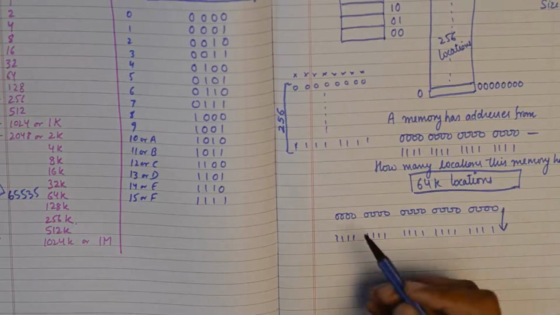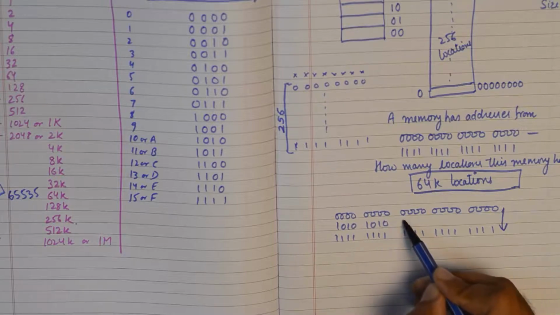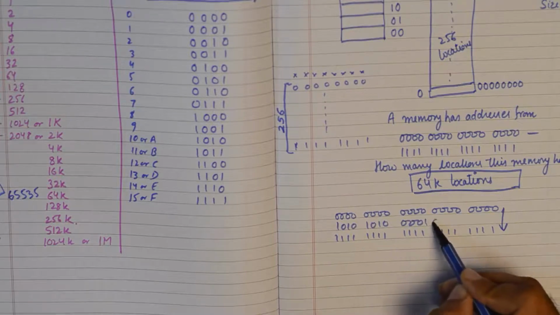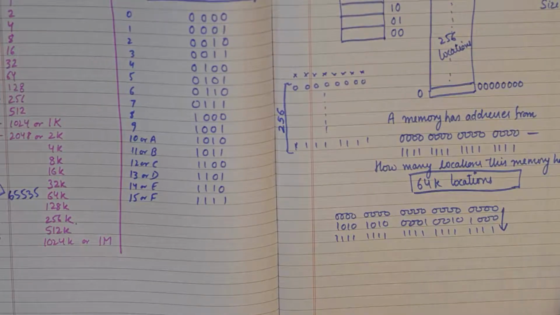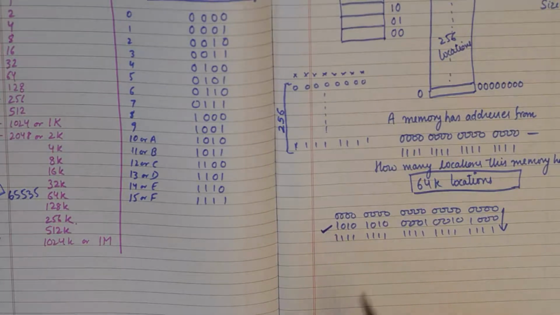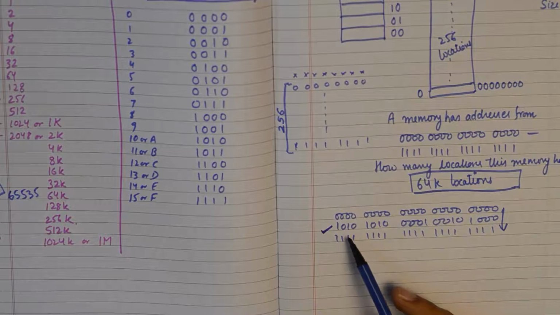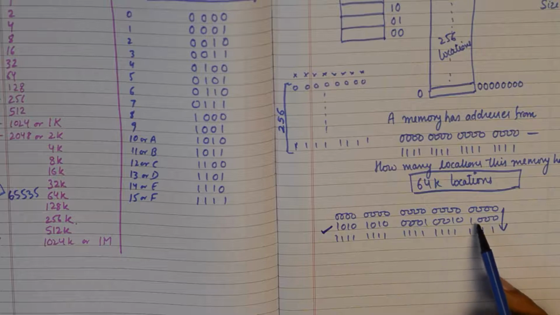And let us say we have this address. If I want to tell someone to go to this intermediate address in this memory, I'll have to say that you need to go to 1010, 1010, 0001, 0010, 1000 address.